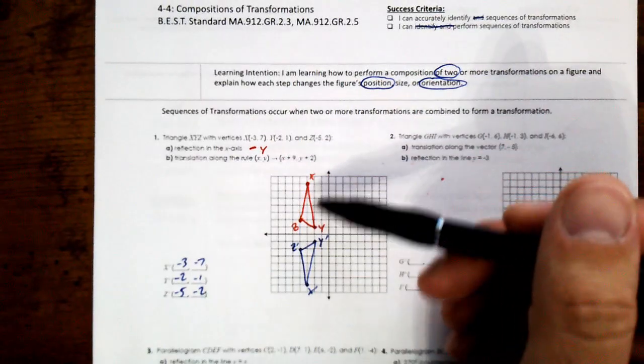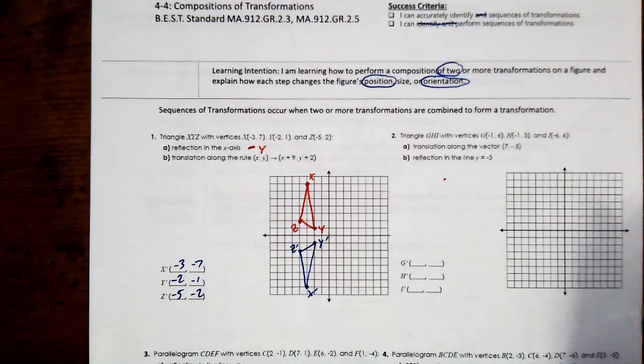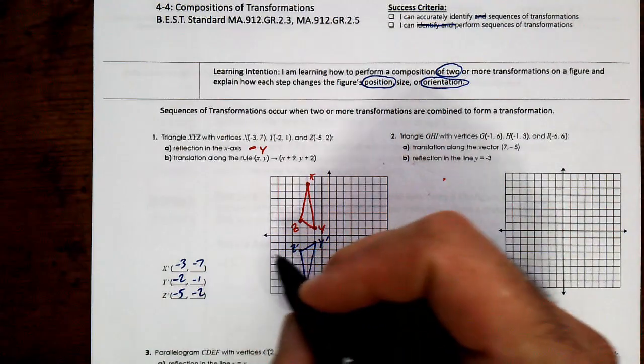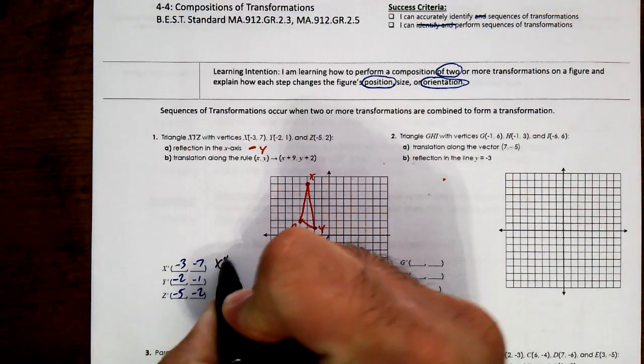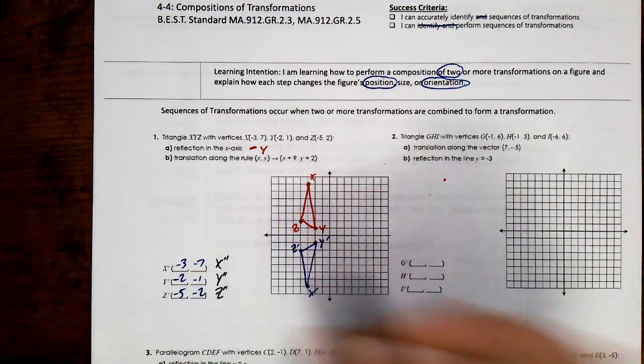Our original was XYZ. The reflection was X prime, Y prime, Z prime. Now that we're doing a second transformation, our figure is going to be X double prime, Y double prime, and Z double prime.